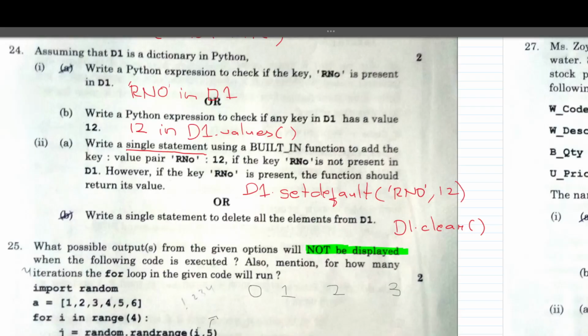So for the first one, it will be starting from 0: 0, 1, 2, 3 and 4. The second one will be 1, 2, 3 and 4. The third one will be 2, 3 and 4, and this will be 3 and 4. These are my outputs that can come, but as random is used, only one of them will come. So when my I is 0, j will be giving values from this. Now let's see which one will not be given. So let us first check option A. This is each iteration of my outer loop.